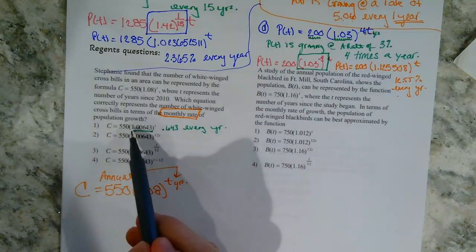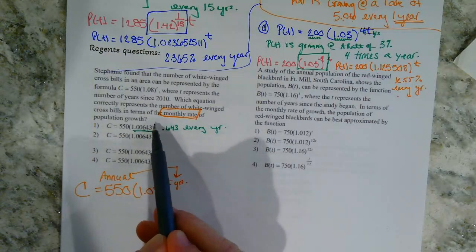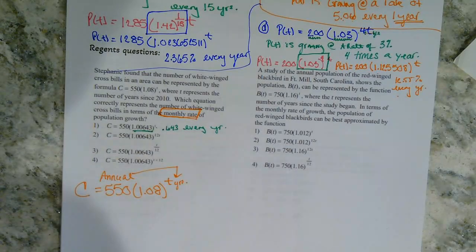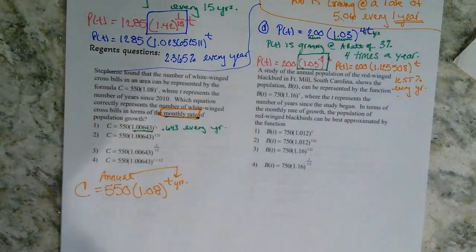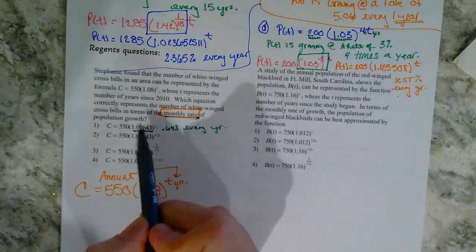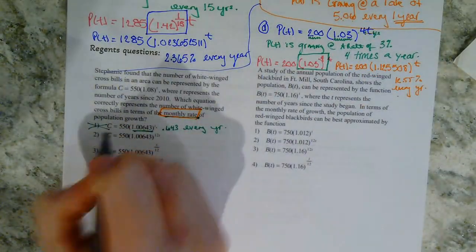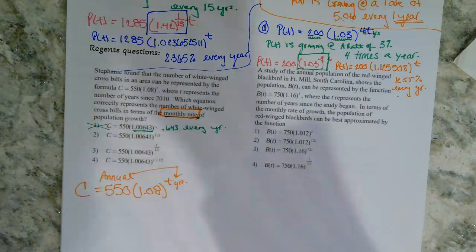Would you agree with that? I move this decimal 2 places, 0.643 every year. T is measured in years. Does that have anything to do with monthly? Like, to me, that's the most obviously an easy one to eliminate. This has nothing to do with monthly. Okay.